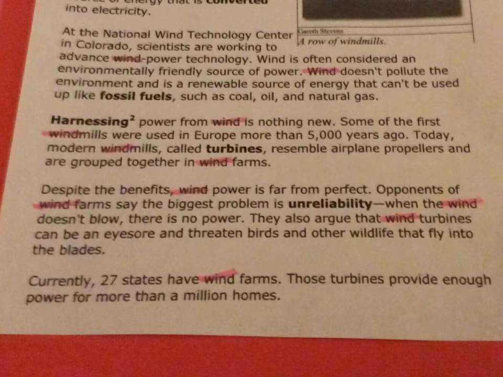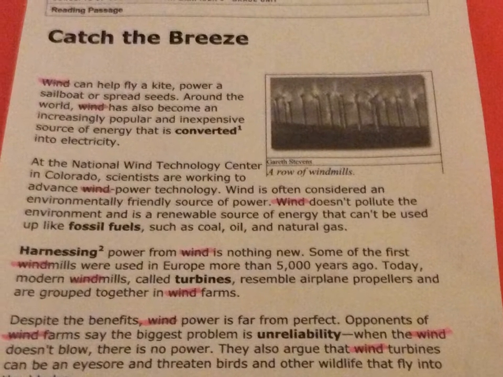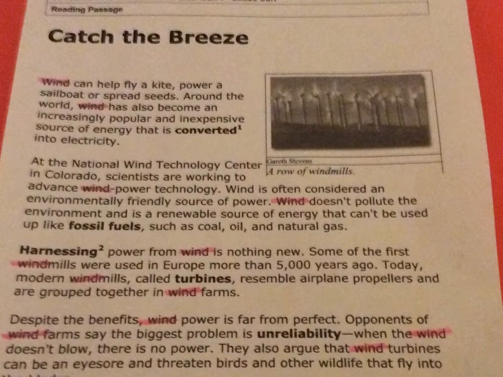Okay, when I read this, I noticed wind, wind, wind. So I went through and highlighted how many times I saw wind. And afterwards, when I counted them, there were 13 winds.